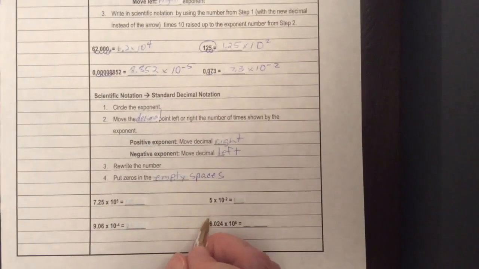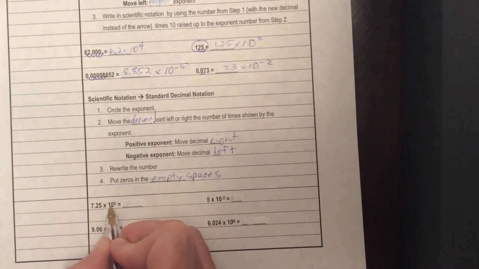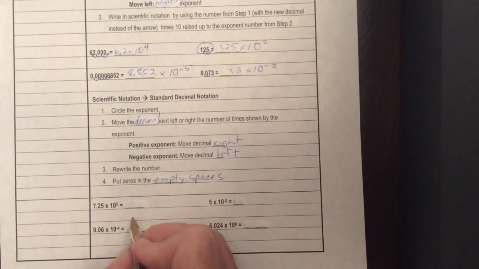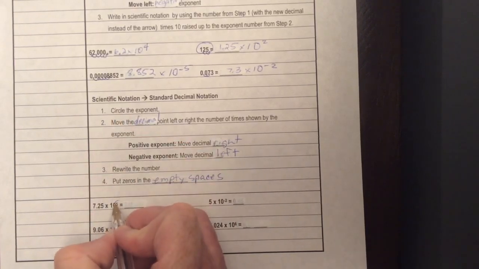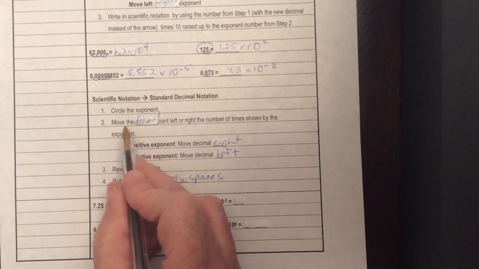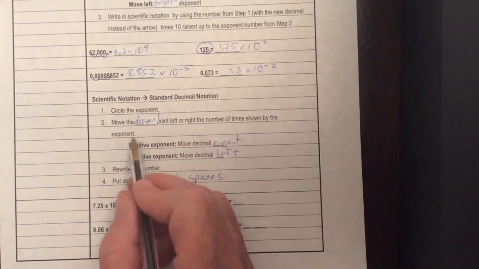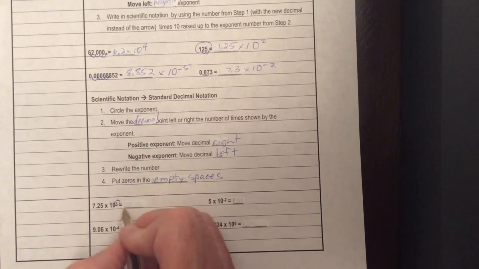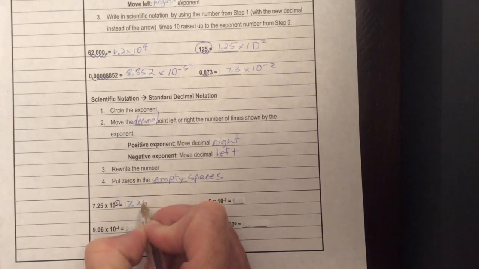Okay? So for example, we know this is 7.25 times 10 to the 5th power. So that's going to equal, step 1, circle the exponent. Step 2, move the decimal point left or right the number of times shown by the exponent. So we're going to rewrite the number, 7.25.